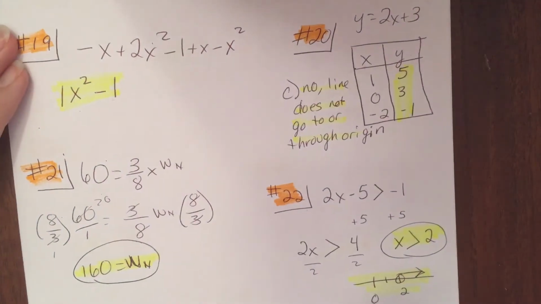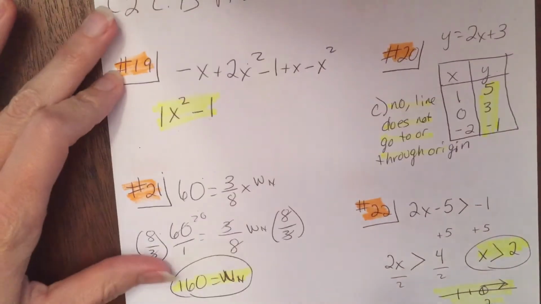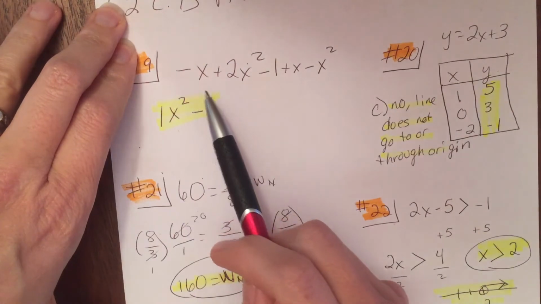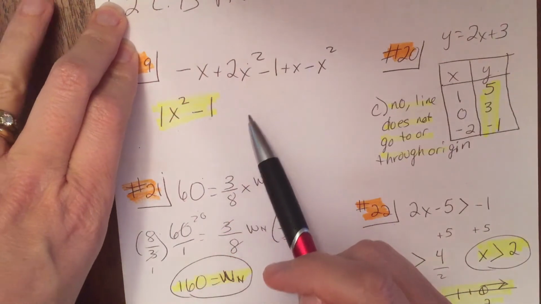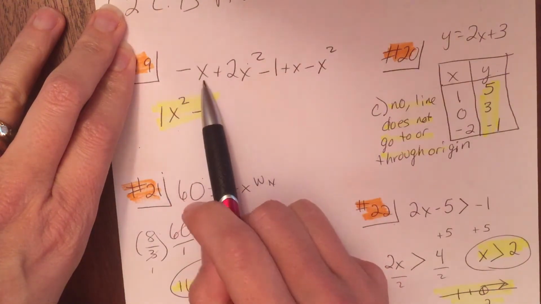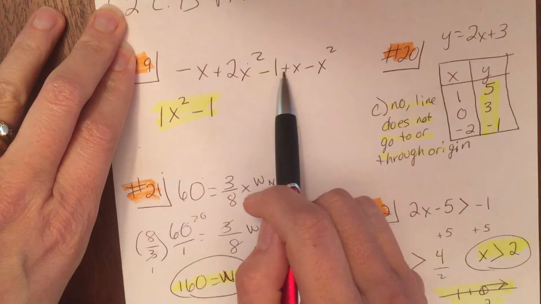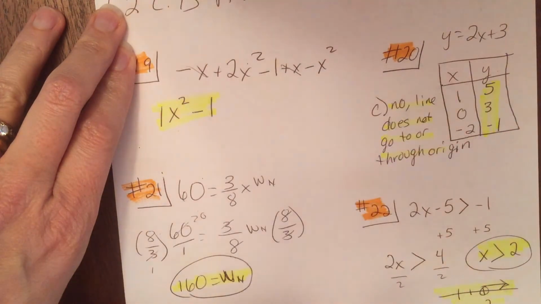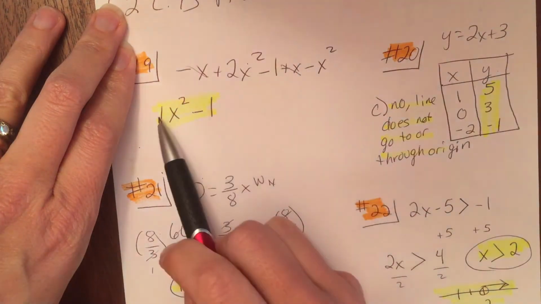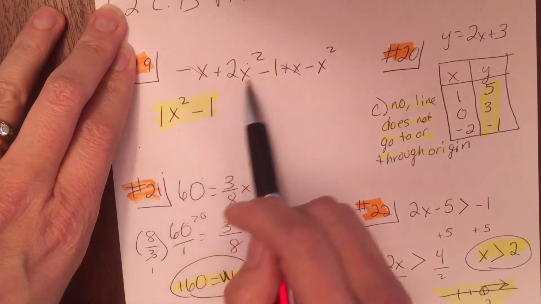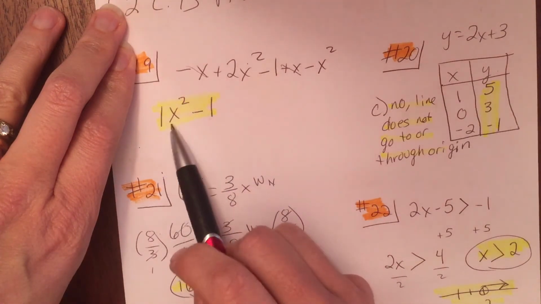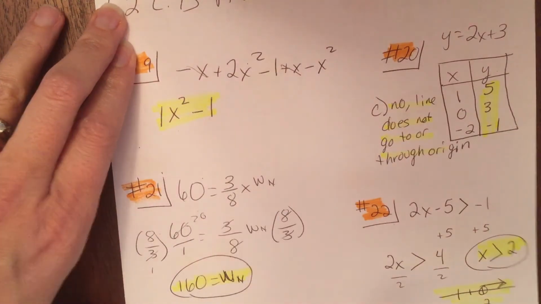Okay. This lesson's work started with number 19. Number 19 was a collect like terms problem. We had negative x plus 2x squared minus 1 plus x minus x squared. So I started with my negative x and positive x. Negative 1x, positive 1x, they cancel. I don't have any more x's. 2x squared minus an x squared, 2 minus 1, leaves me with 1x squared. Then nothing combines with my negative 1, so it just stays what it is. 1x squared minus 1 is what I'm left with.